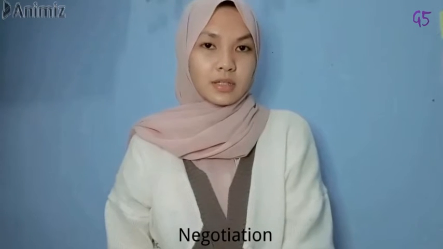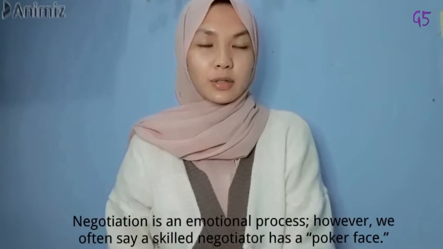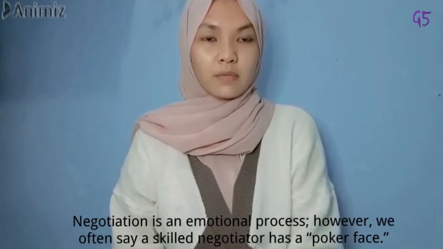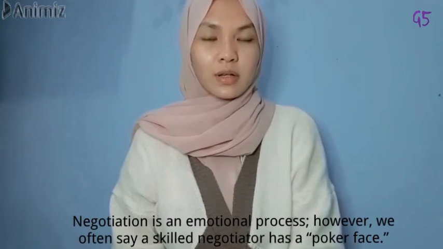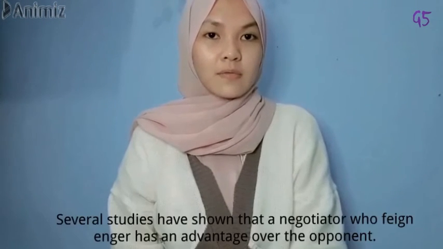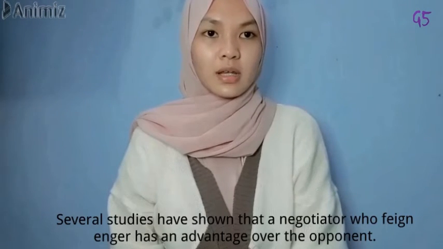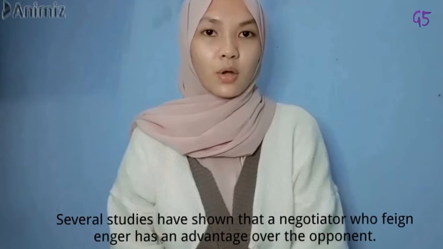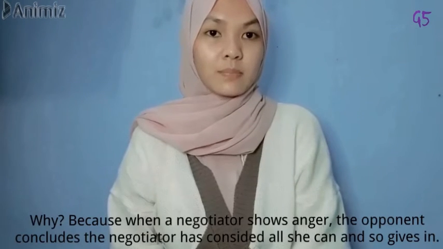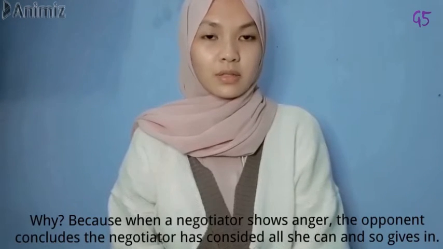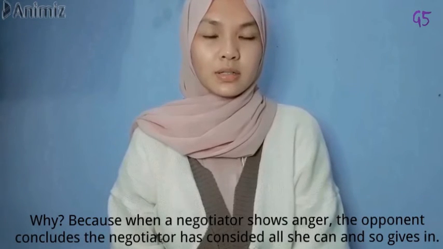Negotiation. Negotiation is an emotional process. However, we often say a negotiator has a poker face. Several studies have shown that a negotiator who feigns anger has an advantage over the opponent. Why? Because when a negotiator shows anger, the opponent concludes the negotiator has considered all she can and so gives in.